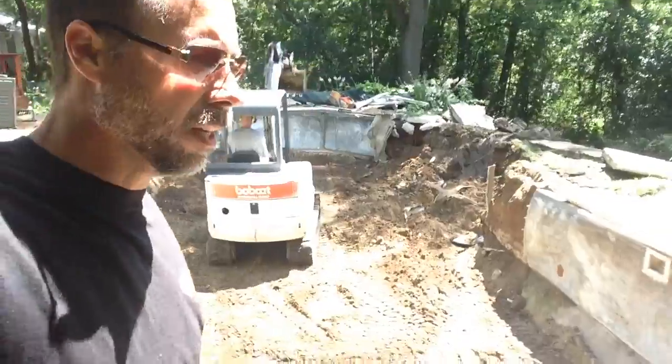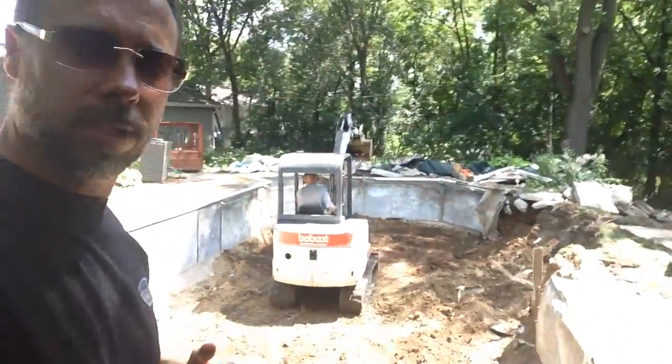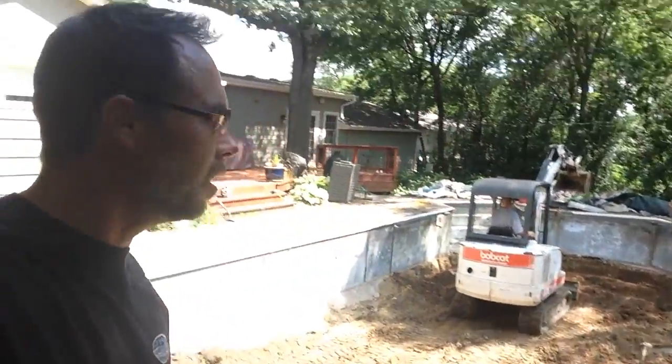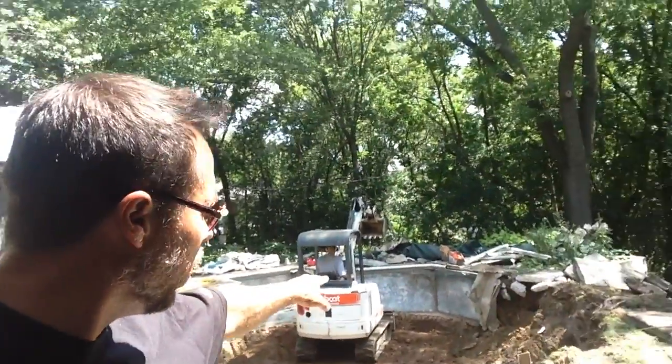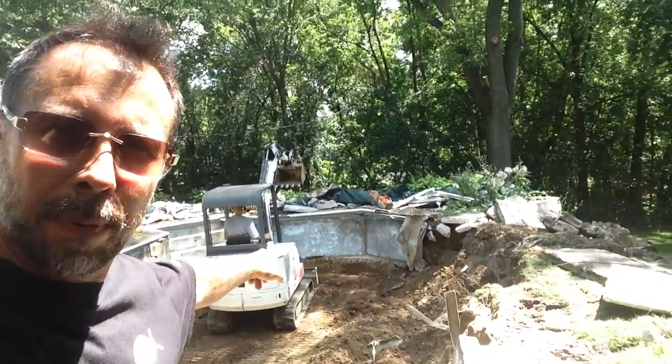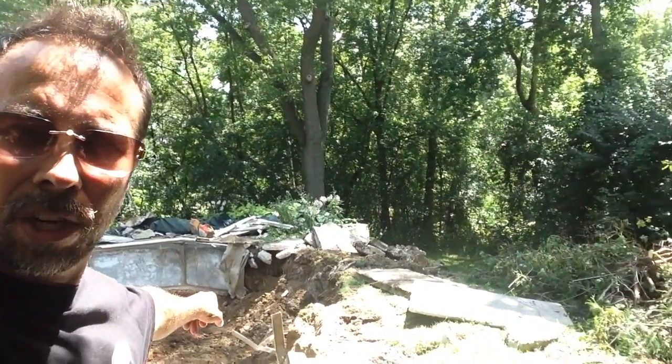So you can see this one is what I call backwards. Sometimes we got to do these pools like this. As long as you get everything out, you get all the compaction in, you can actually see where he's removed the gunite, punctured the gunite right along this edge, right there.